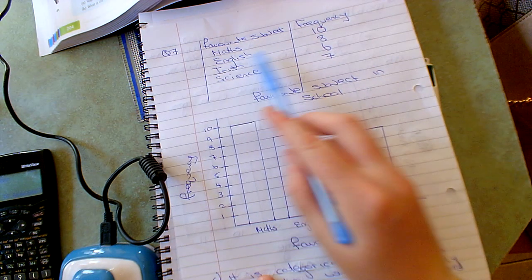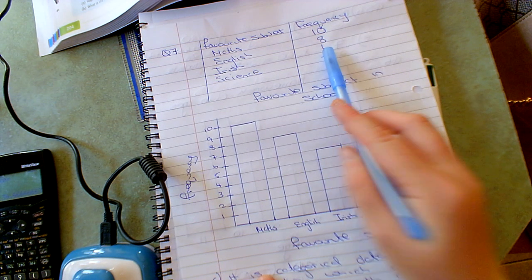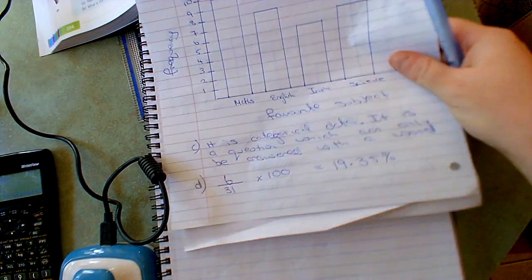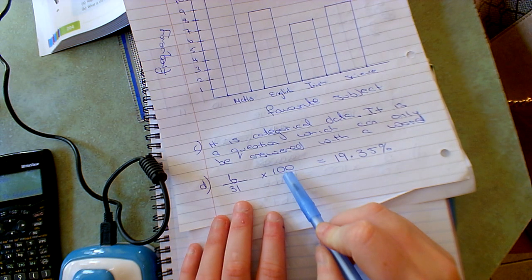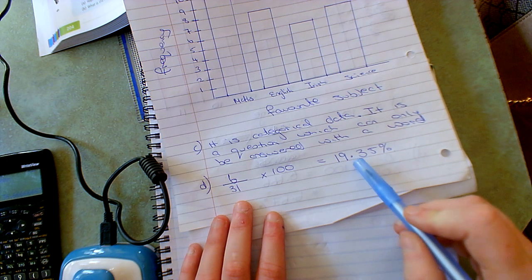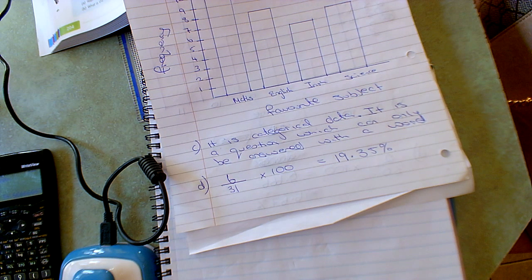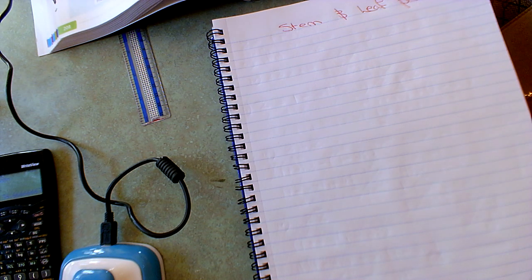So Irish as their favourite subject, it's going to be 6 out of my total, which is 31 students in this class, multiplied by 100, and it is 19.35%. We're going to now look at stem and leaf plots.